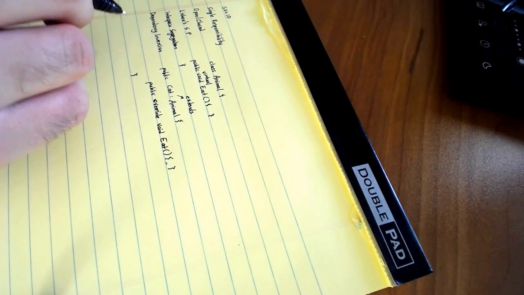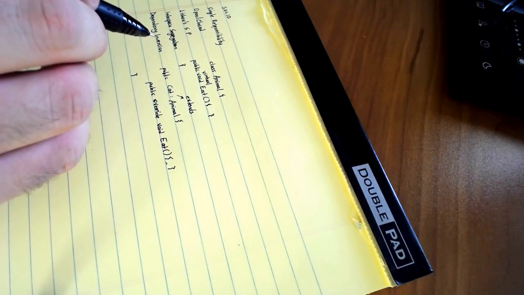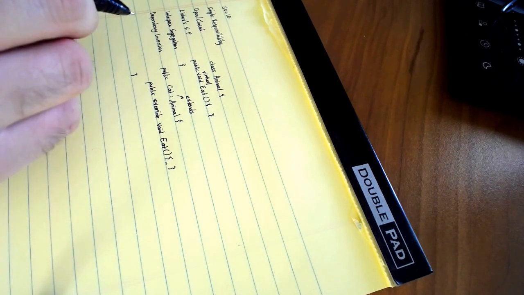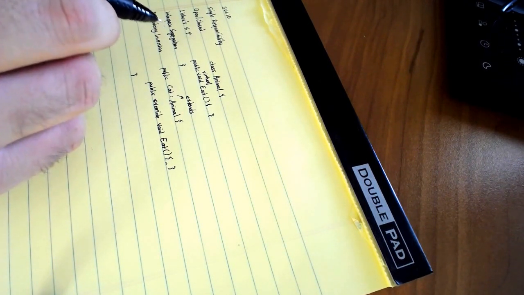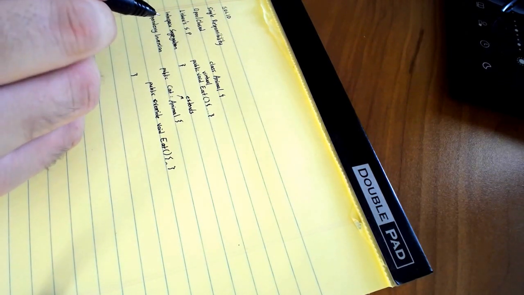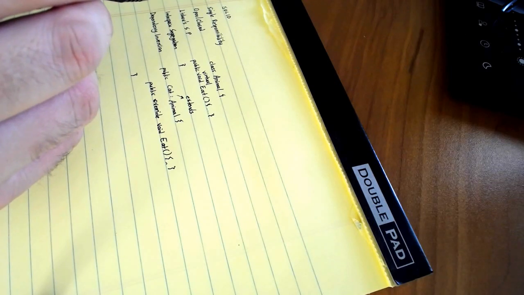Of course, if you are an experienced developer, what we do is in our methods we have some conditions. For instance, if you don't expect people to pass in, let's say, a zero value.